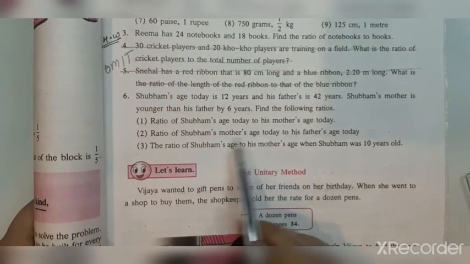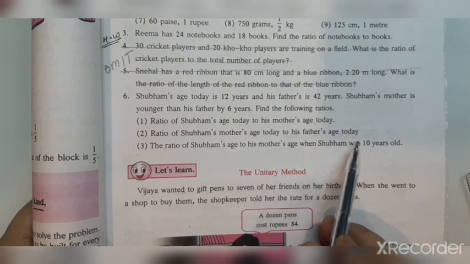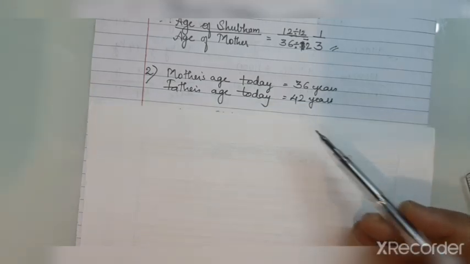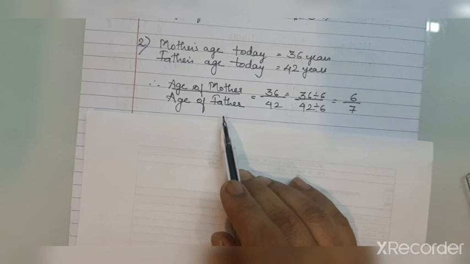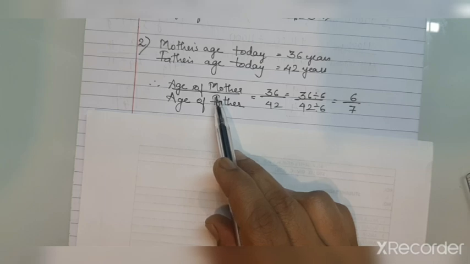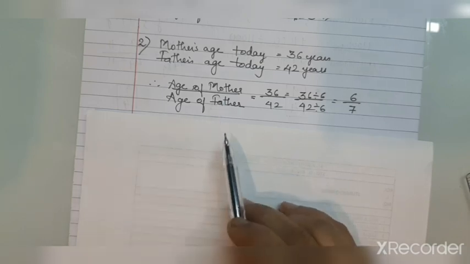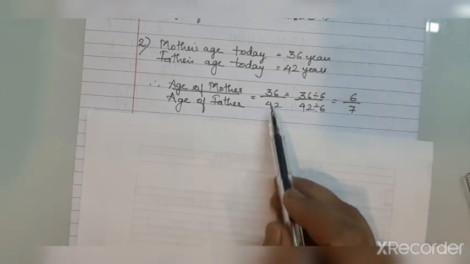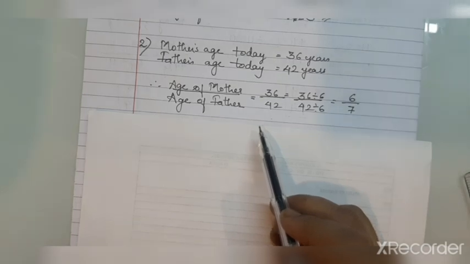Second, we have to find the ratio of Shubham's mother's age today to his father's age today. Mother's age and father's age, both the ages we know. Mother's age is 36 years and father's age is 42 years. Therefore, when we take the ratio, mother is to father. Always keep in mind which word is written first has to be written at the top. If it is mother is to father, 36 upon 42. If it is father to mother, then it is 42 upon 36. So remember what is written first has to be written at the top.